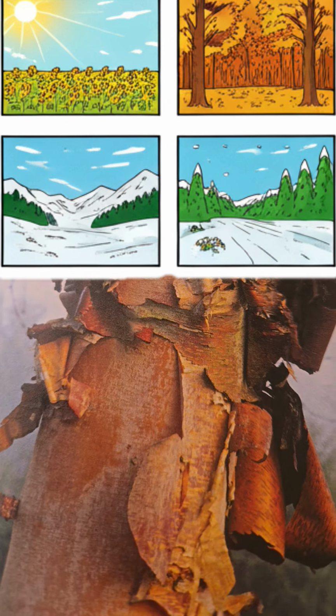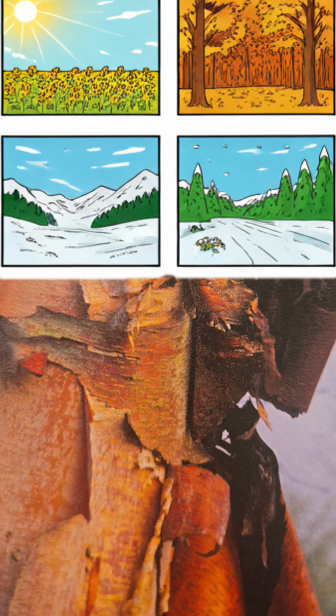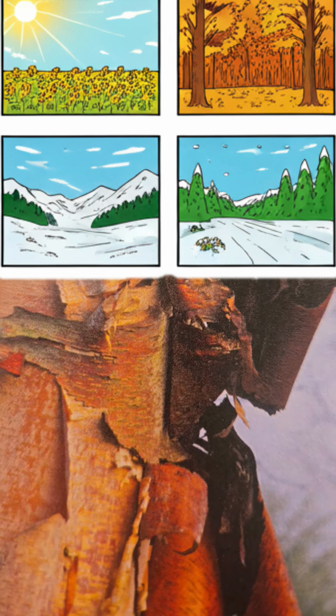So let's continue. The change of seasons can be seen in many trees. In the winter, many trees have no leaves and are dormant. They are resting and do not grow during this time. In the spring, the trees produce leaves, flowers, and fruits. But in the summer, the trees make and store food.